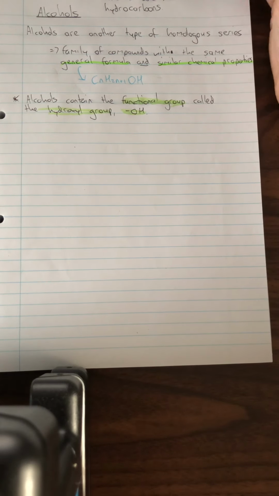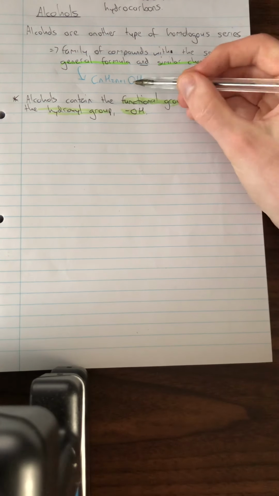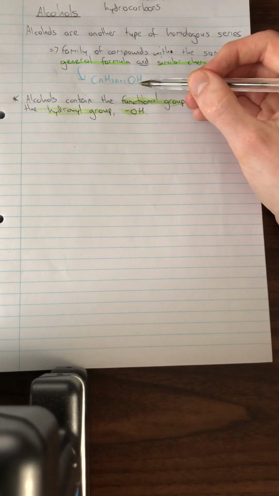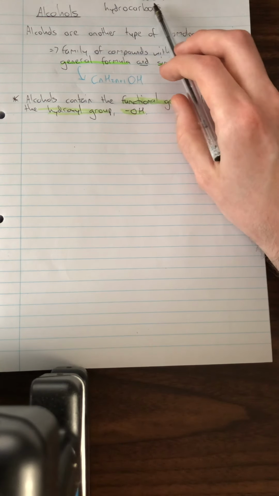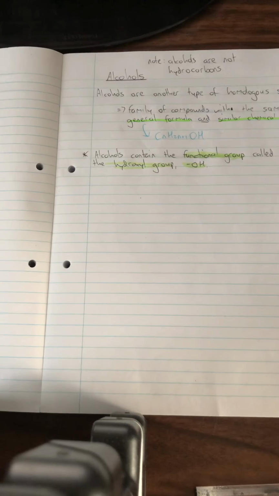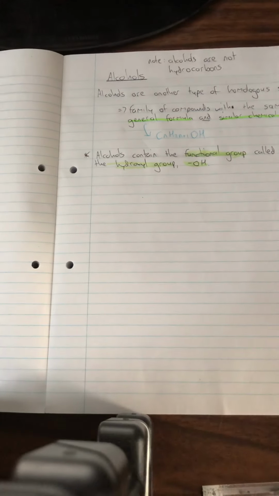Now, why do you think alcohols are not hydrocarbons? Remember, what's the definition of a hydrocarbon? It contains hydrogen and carbon only. Okay, what do alcohols contain? They contain oxygen as well. So just a wee note, remember that alcohols are not hydrocarbons. Okay, just remember that.